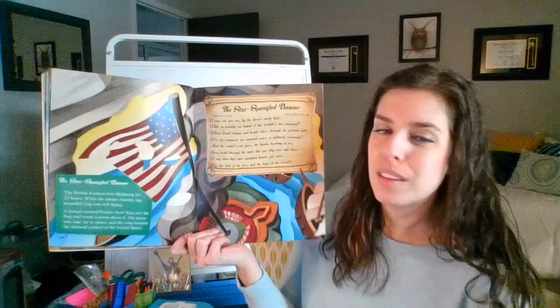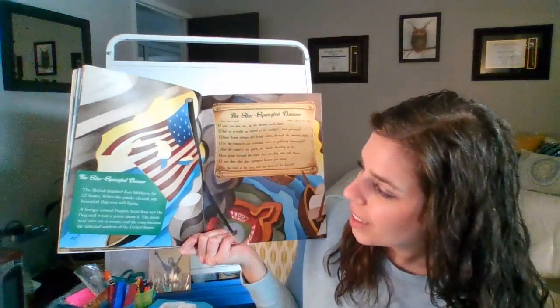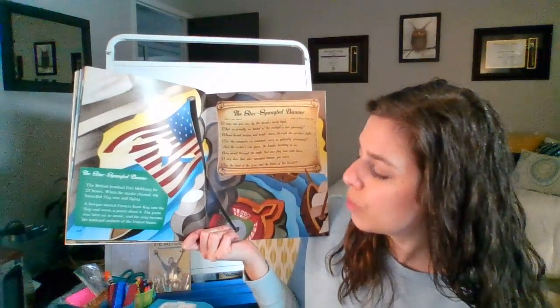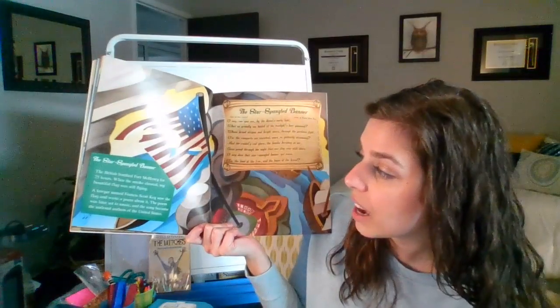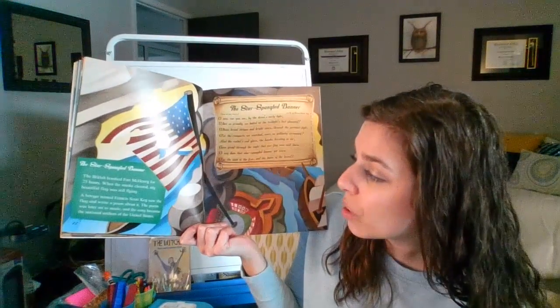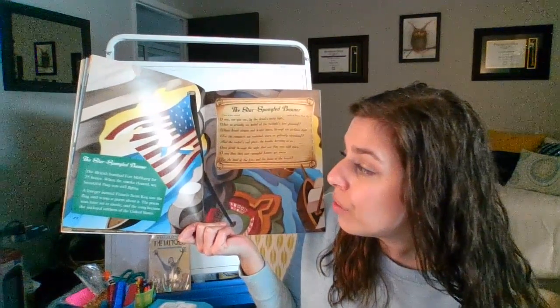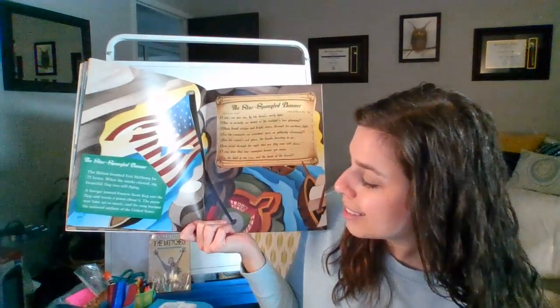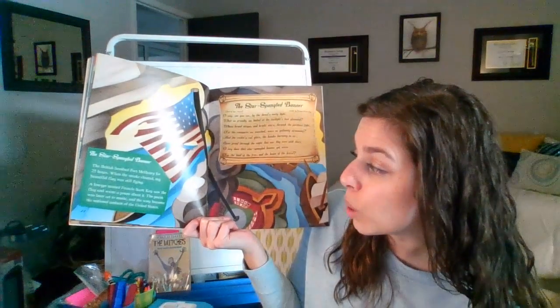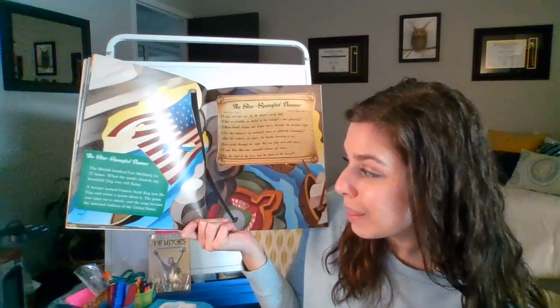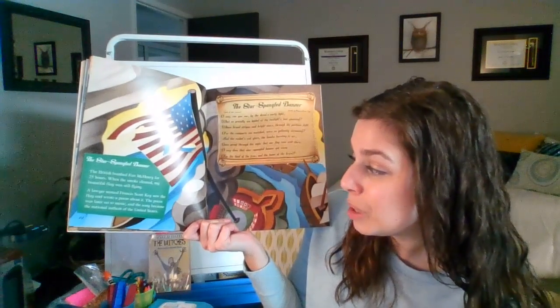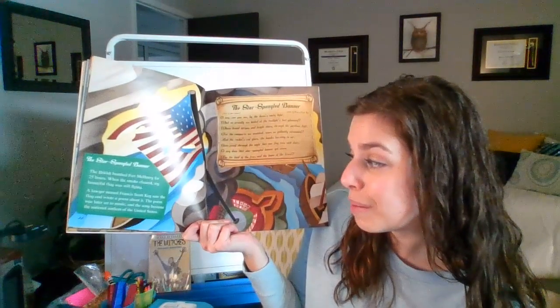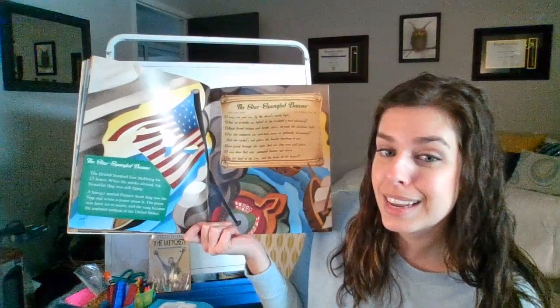The Star-Spangled Banner. The British bombed Fort McHenry for 25 hours. When the smoke cleared, my beautiful flag was still flying. A lawyer named Francis Scott Key saw the flag and wrote a poem about it. The poem was later set to music, and the song became the national anthem of the United States.